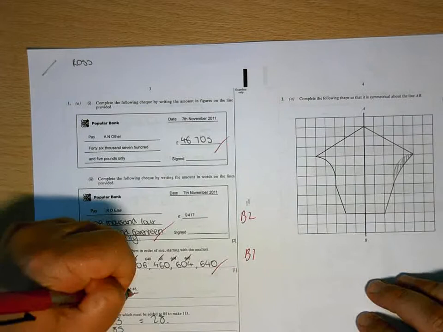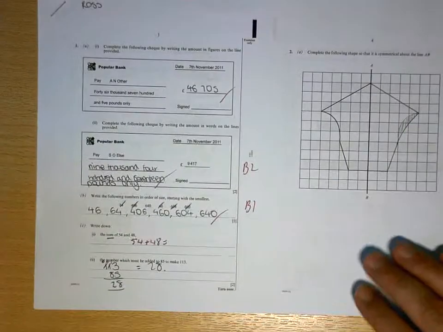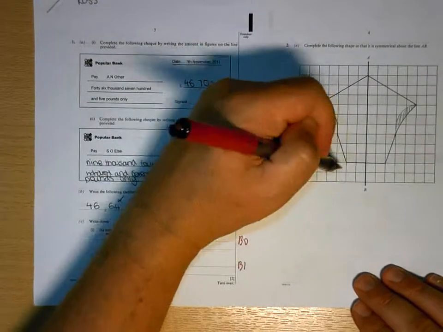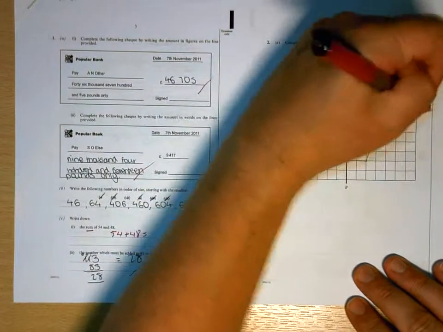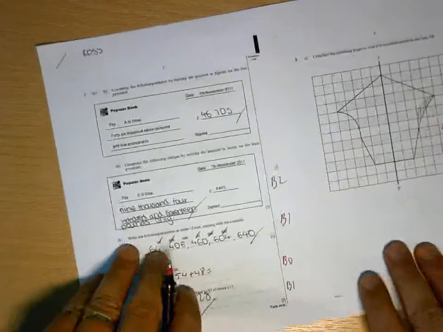The sum means you add them together. 54 add 48. I'll work out what that equals. That one's right. 2, 2, that's good. Yeah, and you've included that curve nicely. So 6 for the page.